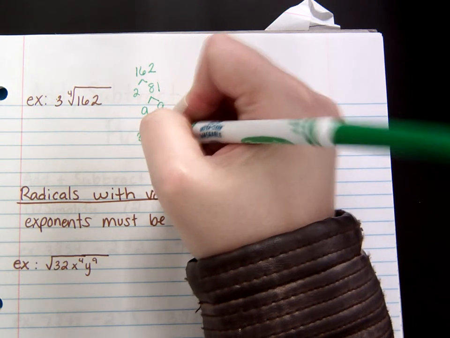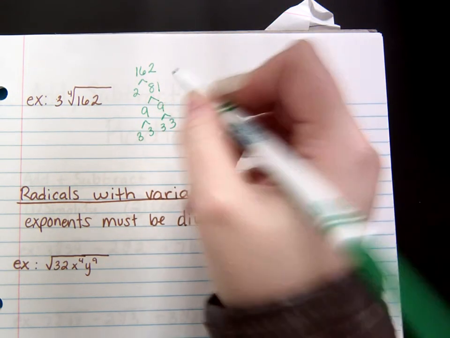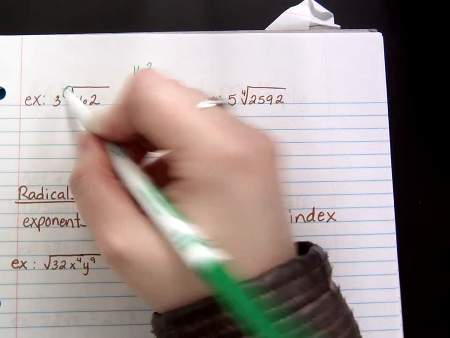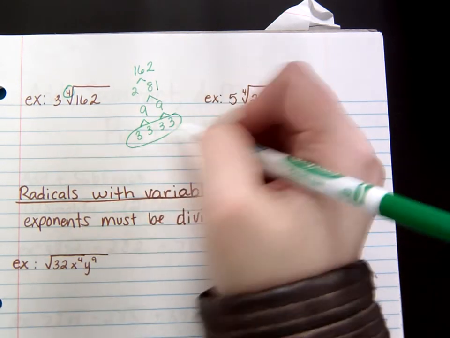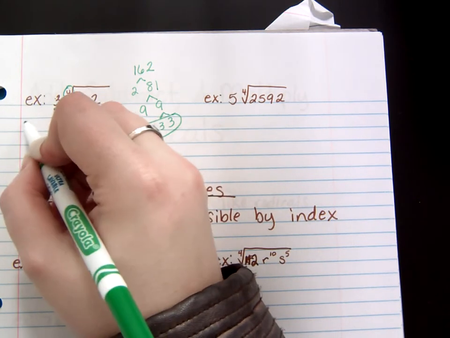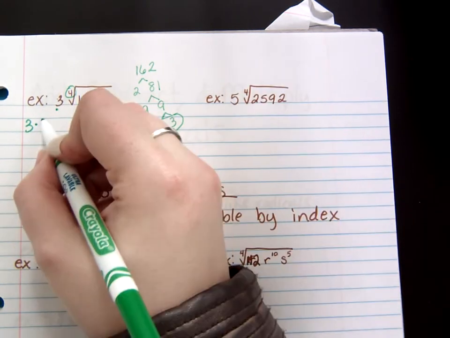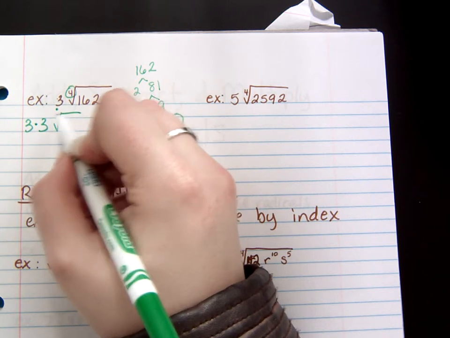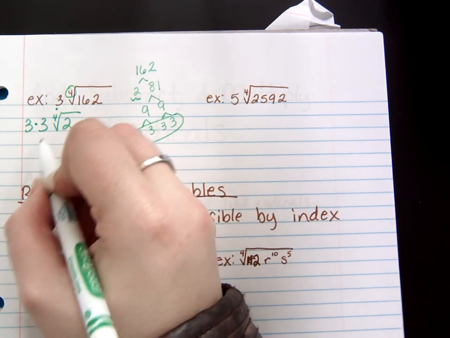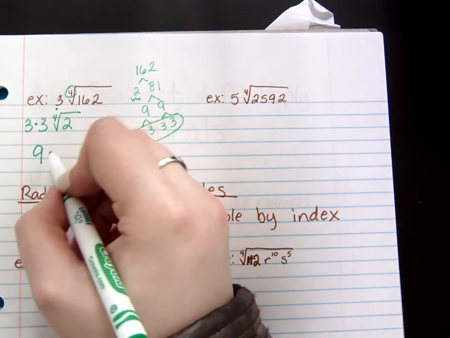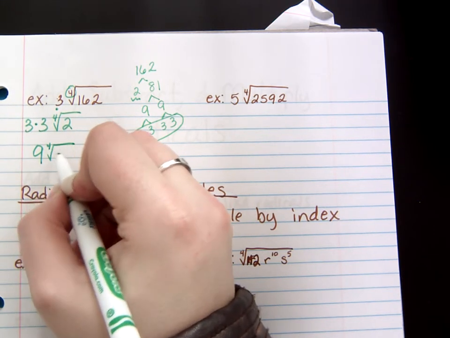These are 3 times 3, and I need 4 of a kind to be able to pull it out for a coefficient. And I have that with my 3. So this 3 times this 3, and then the 4th root of my leftover 2. Means my simplified answer is 9 4th root of 2.